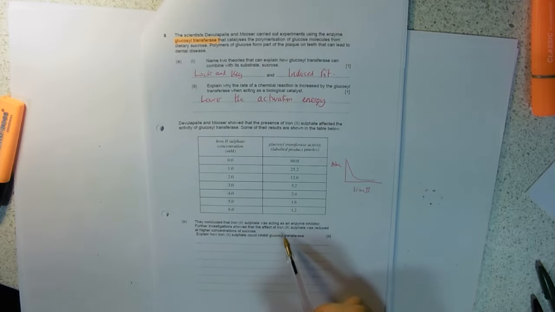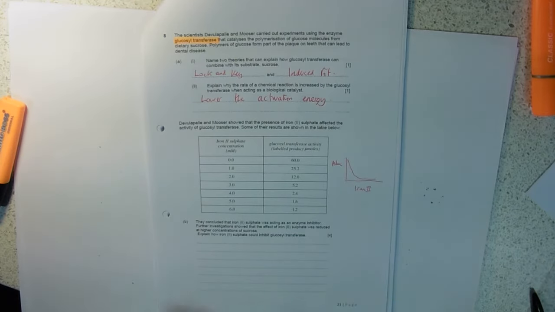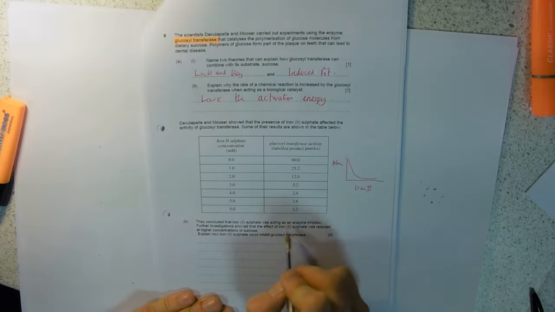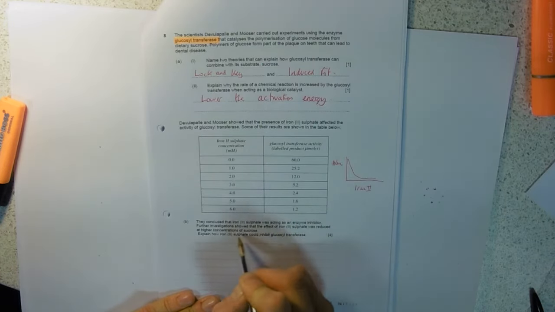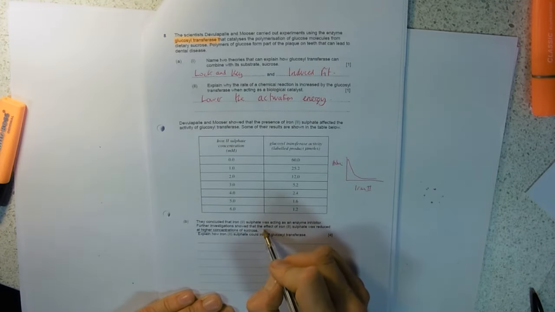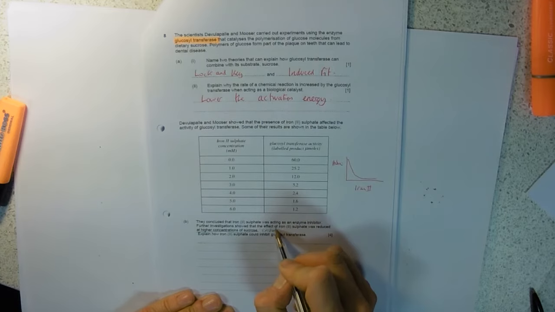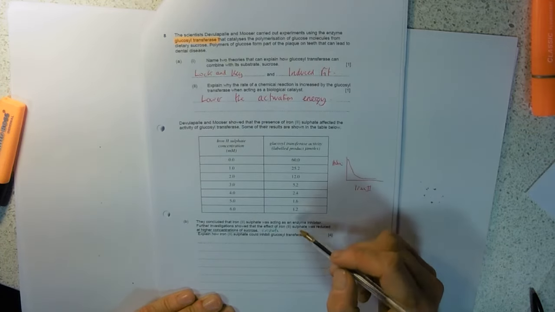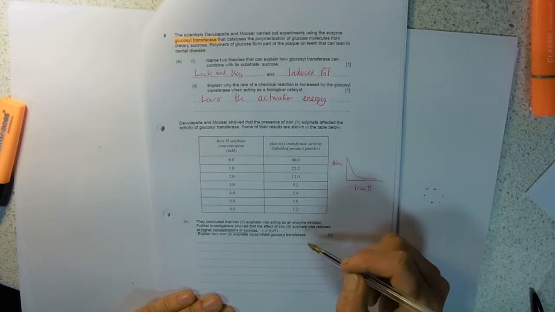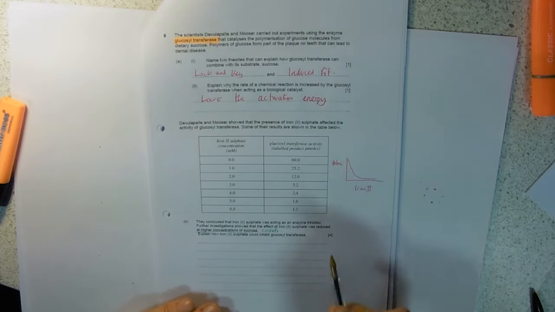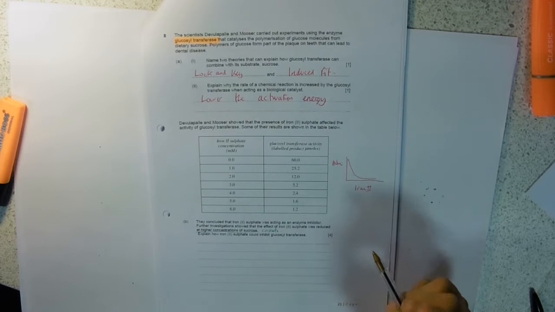Further investigations showed that the effect was reduced at higher concentrations of sucrose. Right, okay. That's a little gem of information. The effect of the inhibitor was reduced at higher concentrations of sucrose, which is our substrate. So, more substrate, less effective an inhibitor. That should ring with one of your 2 types of enzyme inhibition.